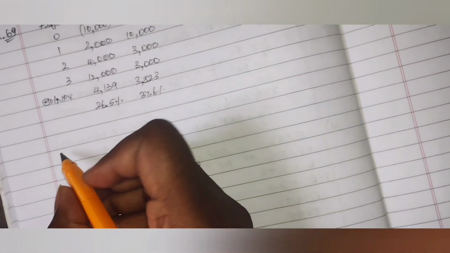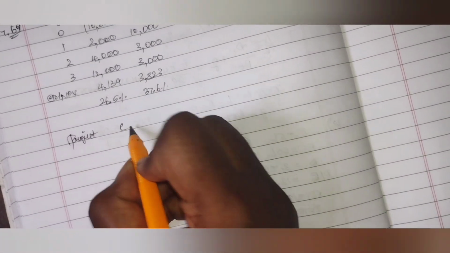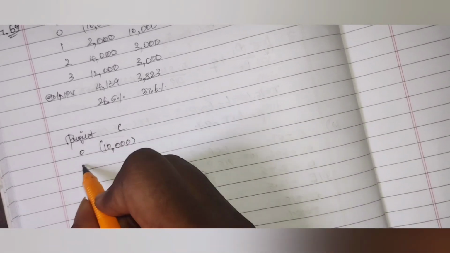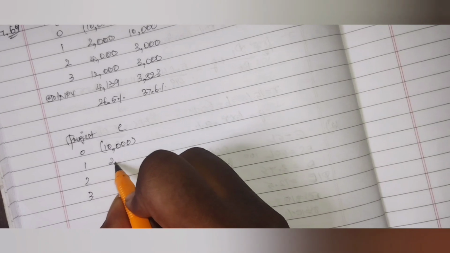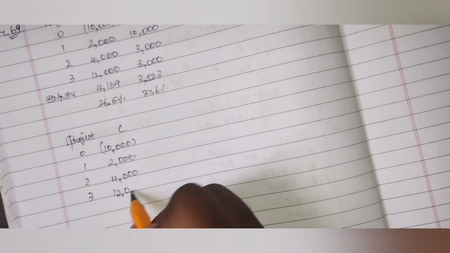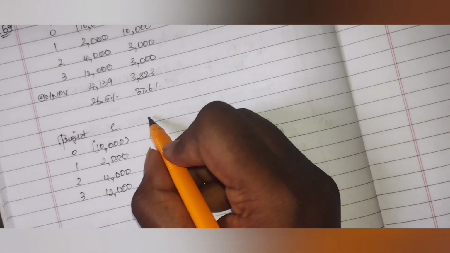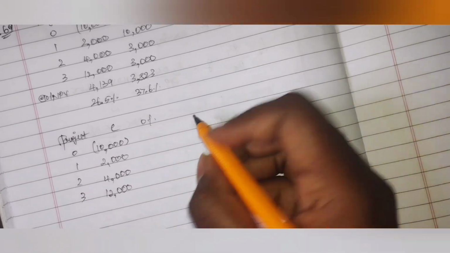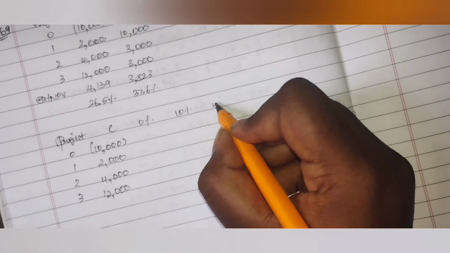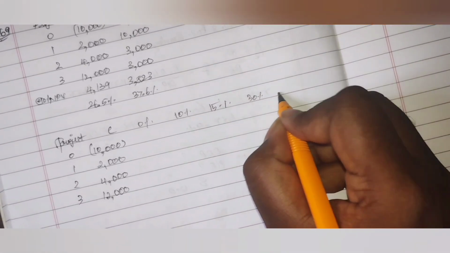Let's get started with project C. They asked why there is a conflict between NPV and IRR, and I'm writing the cash flow first. Let's calculate at all the discounting rates they have given: no discounting, then 10%, 15%, 30% and 40%.